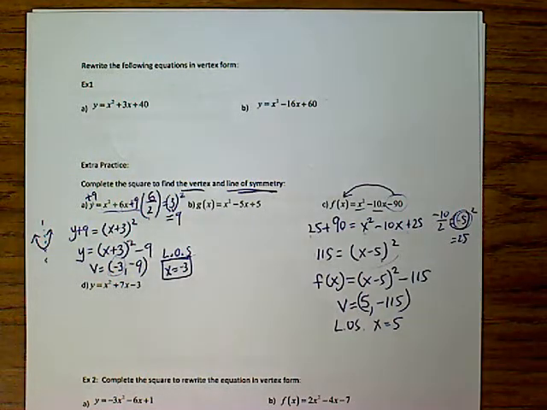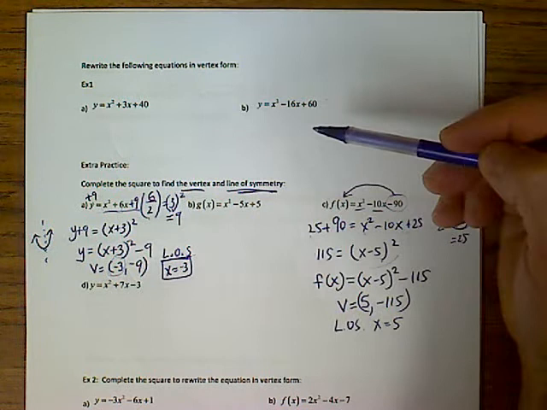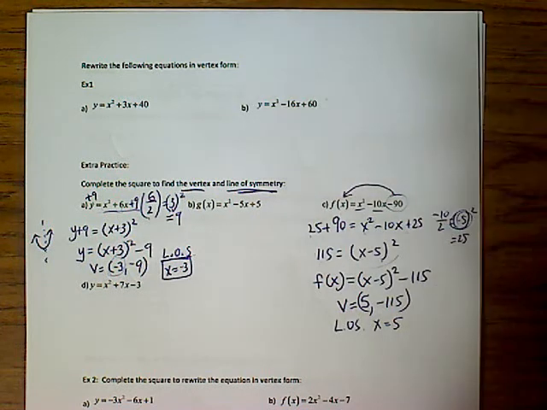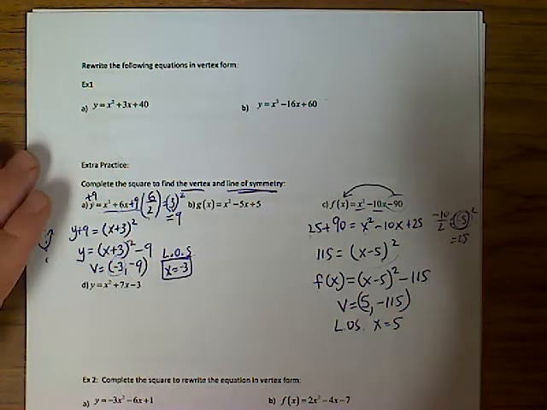All right, so let's keep going. You might want to push pause right now and try to do letter B up here from example 1. If you're feeling confident about this, that's the next one we're going to do. It's up to you. Do it first and then watch me, or do it along with me. It's completely up to you. All right, so here's what we need to do on letter B.